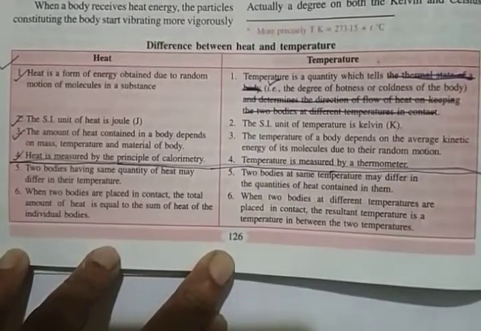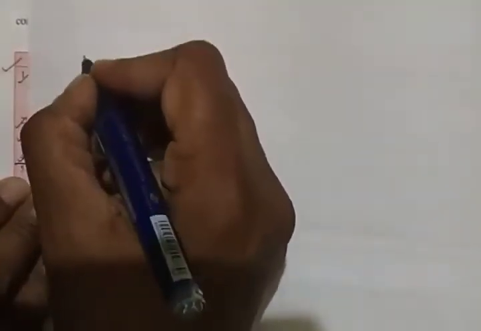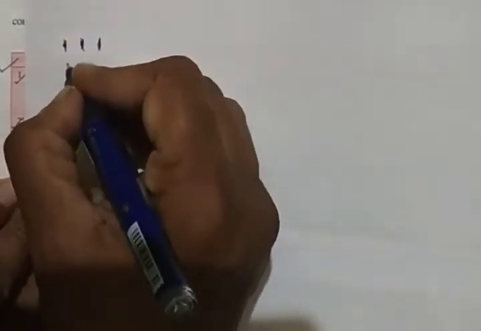motion. If you remember, in 8th standard, in the first chapter we studied the kinetic theory of matter, which said that all the molecules in a body are in a state of vibration. Even though it is a solid, these molecules will be in a state of vibration.